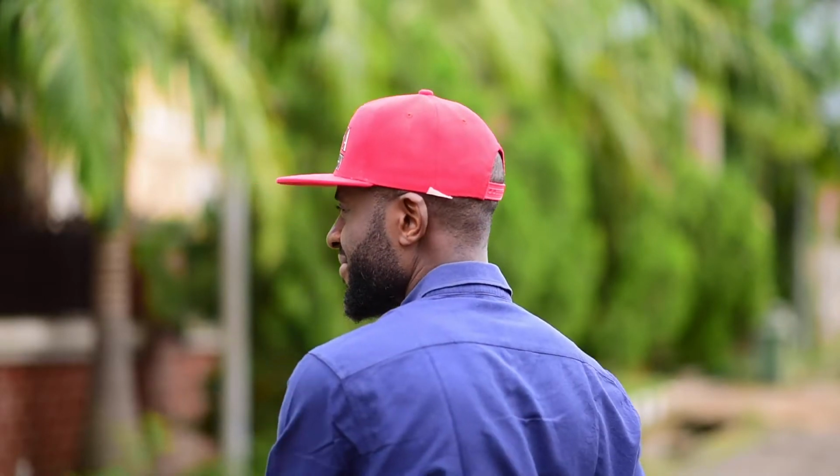So with me today, I have a beautiful model, one of my students. Let me say one of my students, not just a model, one of my students who is going to model for us, and I will use her to demonstrate how to achieve a blur background. So Chisom, come this way.